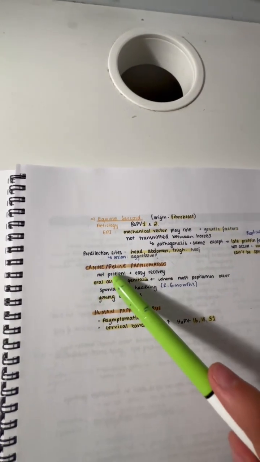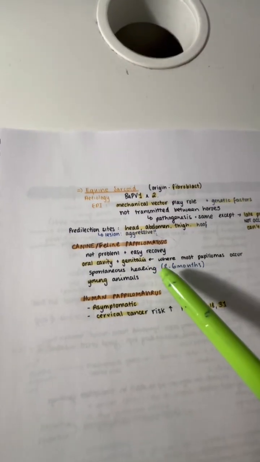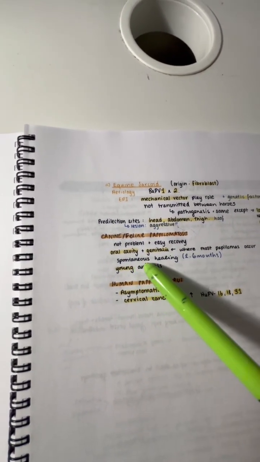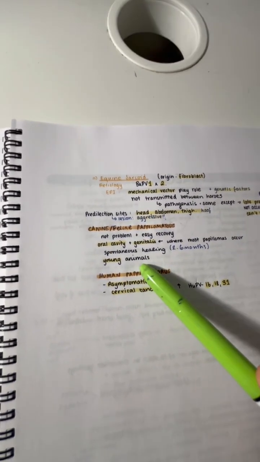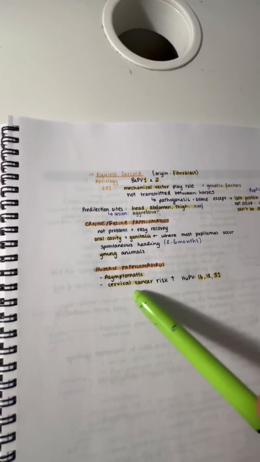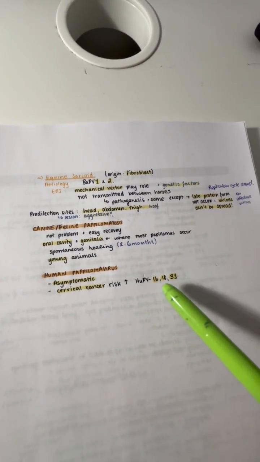For canine and feline papillomatosis, it's not a problem and there's easy recovery. Most of the papillomas occur in the oral cavity and genitalia. There's spontaneous healing around 2 to 6 months and it affects young animals. In human papillomavirus, it's asymptomatic and it can increase cervical cancer risk. These cancerous ones are human papillomavirus 16, 18, and 31.